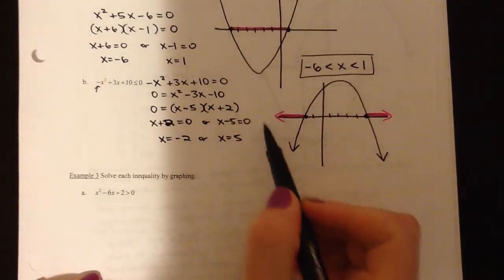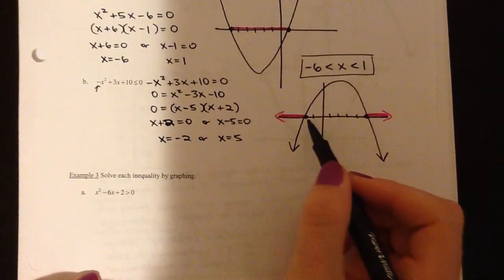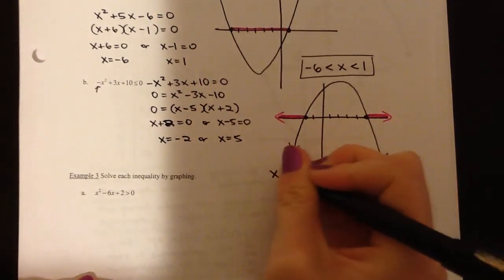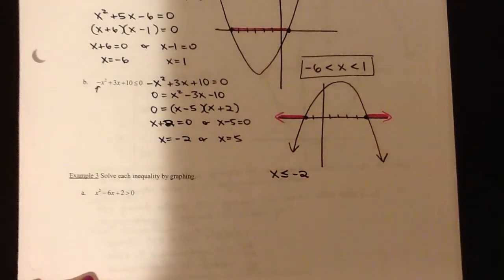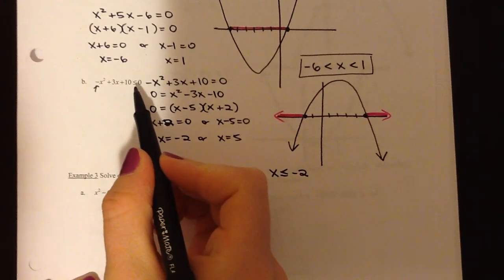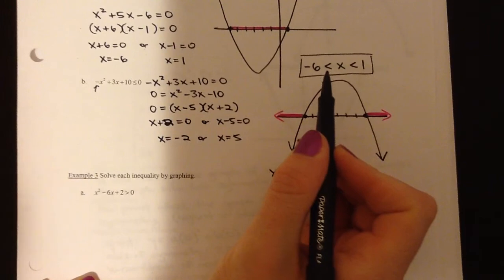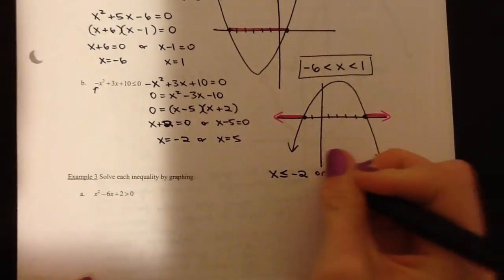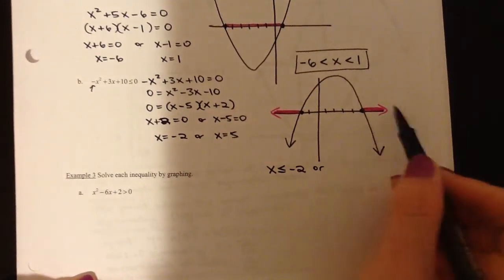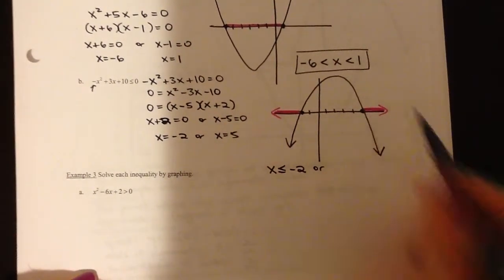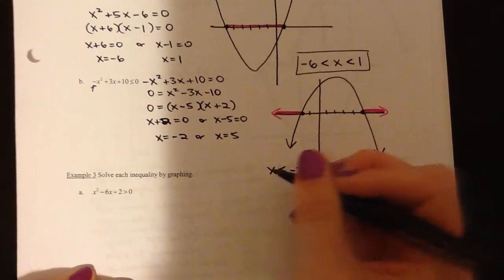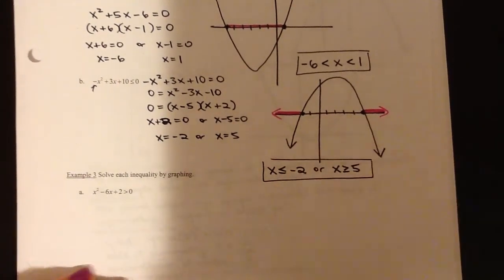So this piece right here, these are all the values that are to the left of negative 2. So I'm going to write x is less than or equal to negative 2. The reason I have the or equal to here is because I have the or equal to here. With this one I didn't, so I didn't include it. And then, or, I move to the second piece over here, because this is like an or graph. This right-hand side, this is 5, and then everything to the right. So then I'd say x is greater than or equal to 5. So that would be your answer for that.